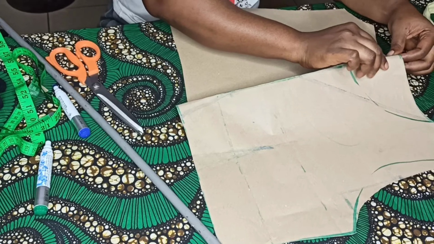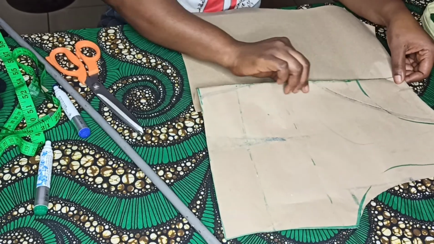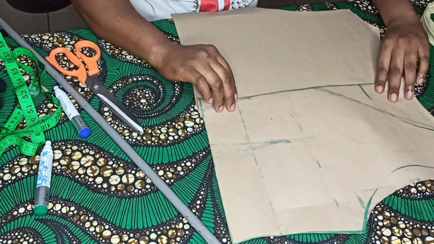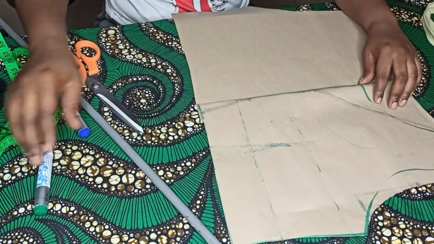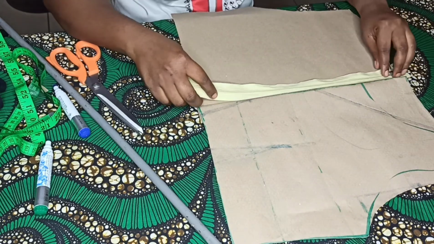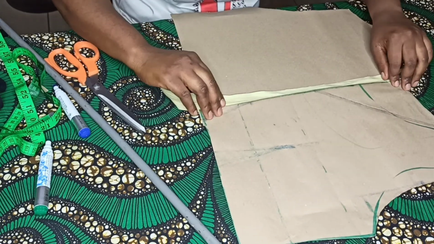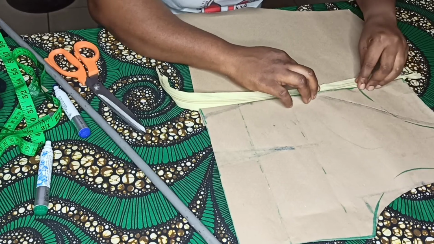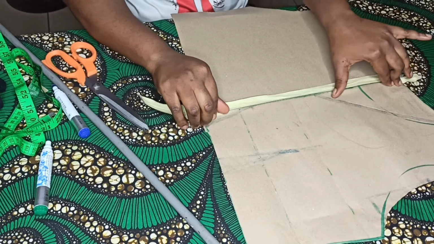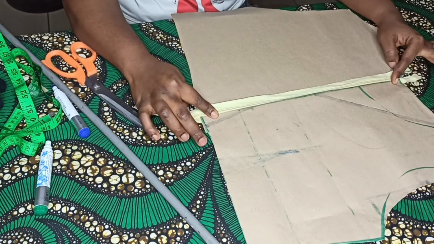This is how your zipper is going to go in. Are you seeing it? By the time you sew, the only thing you will be seeing is just your zipper. This is how it is going to be when you sew. This is what it will look like.